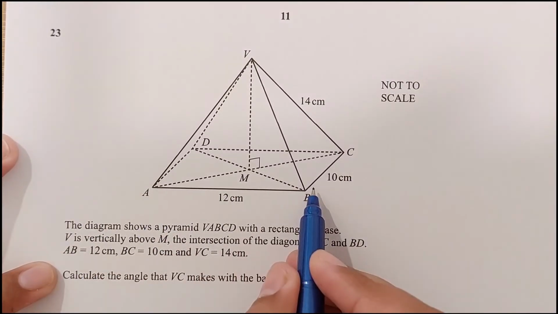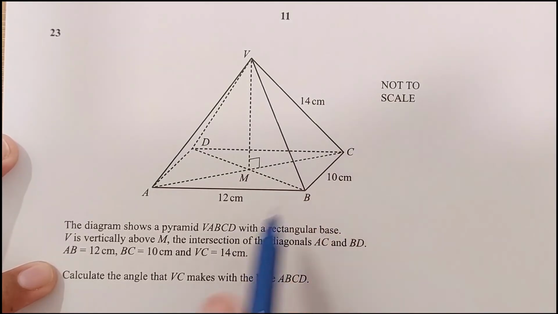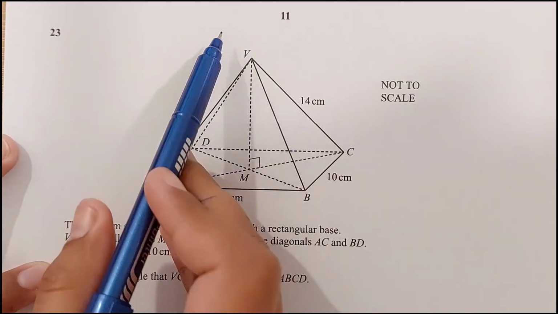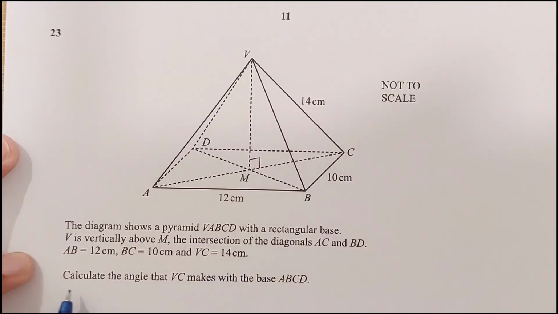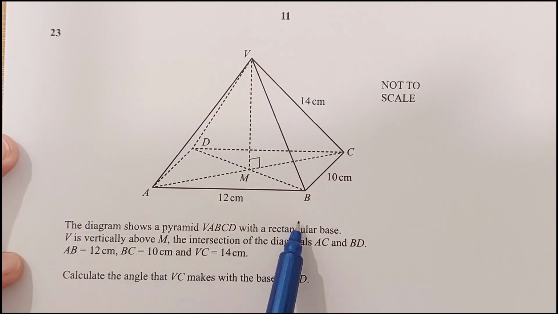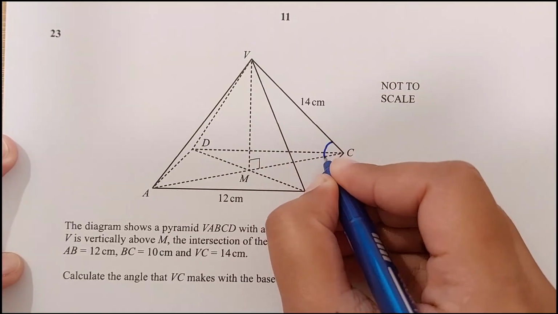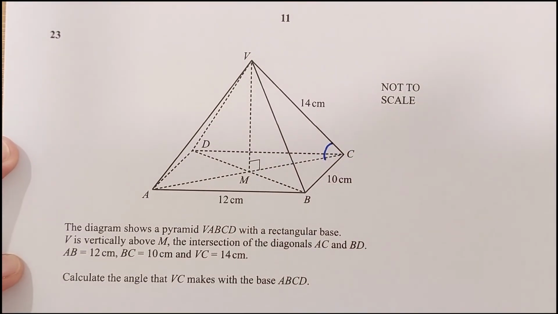AB is 12 centimeters. BC is 10 centimeters, and we have been given VC, V to C, is 14 centimeters. Calculate the angle that VC makes with the base ABCD. So this is the angle we have to calculate, right?